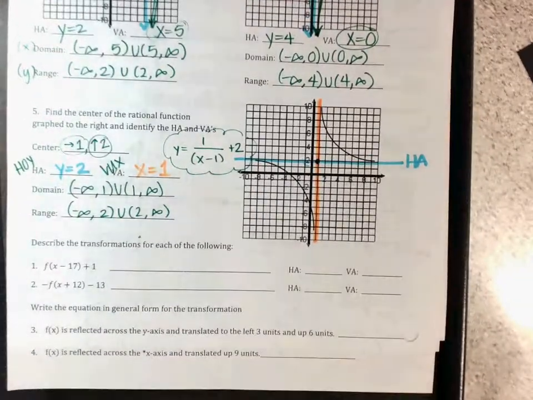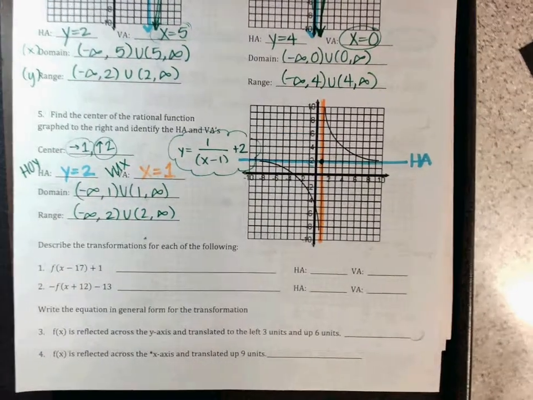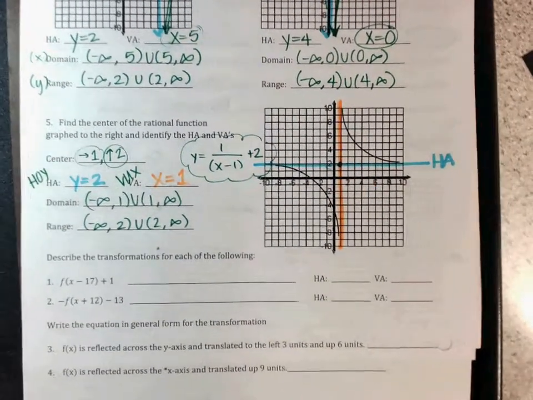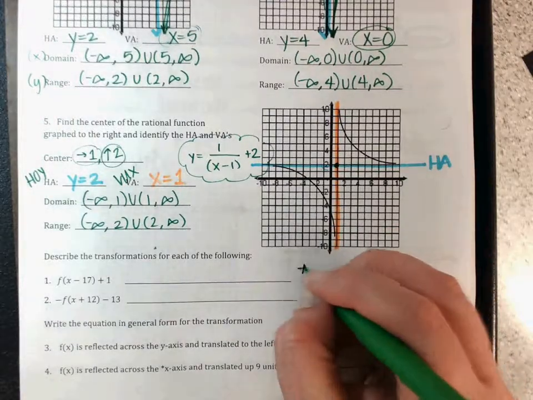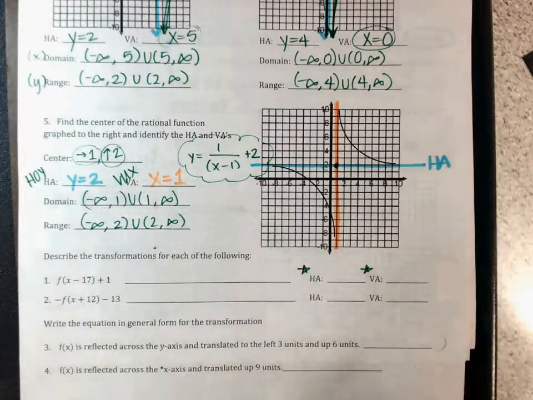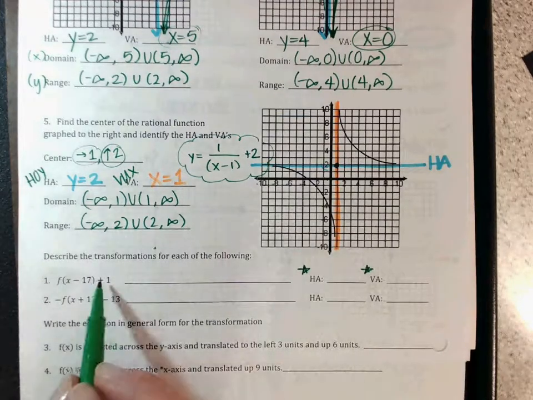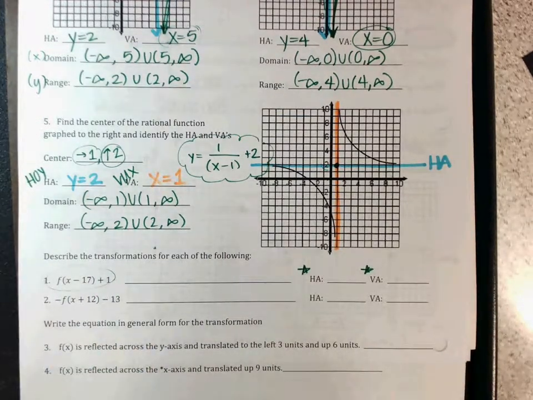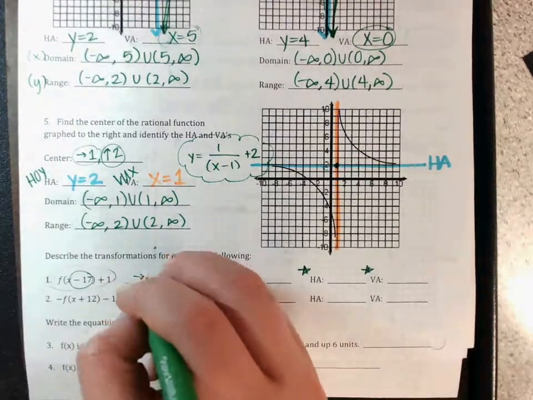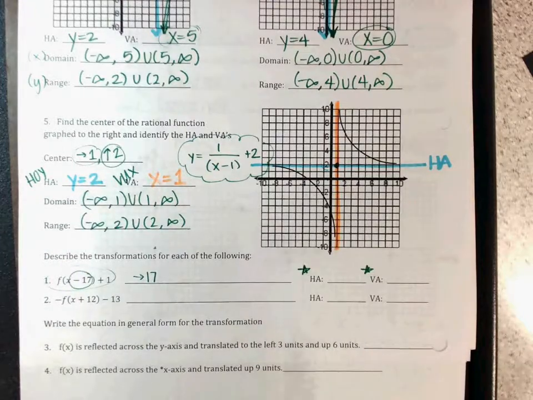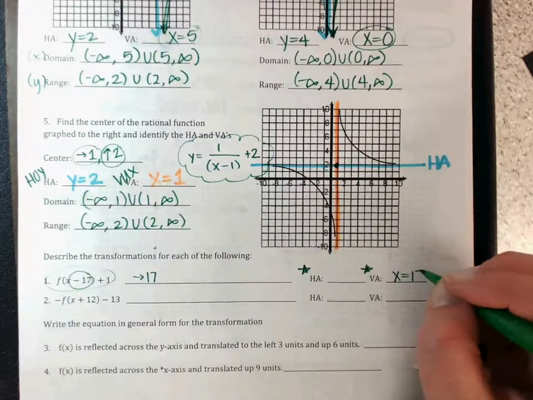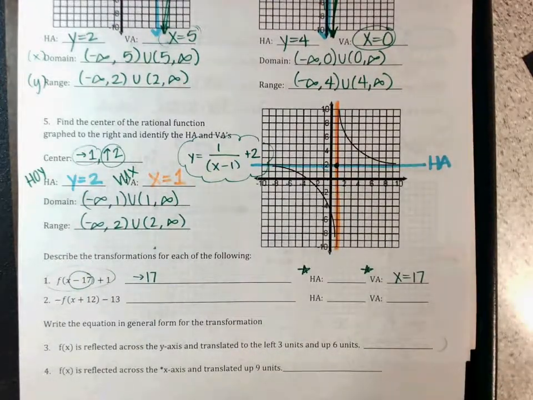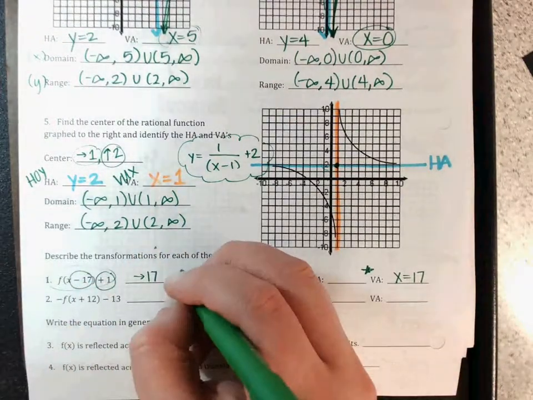Alright, last little section down here. So if I'm looking at the next one, on your test there are going to be several questions that ask you about the HA and the VA, but they're not going to actually make you graph it. So what you should know is that the way that you shift these determines where your asymptotes end up. So if I have a minus 17 in here, that's going to shift my graph to the right 17. That's going to make my VA a positive 17. X equals positive 17.